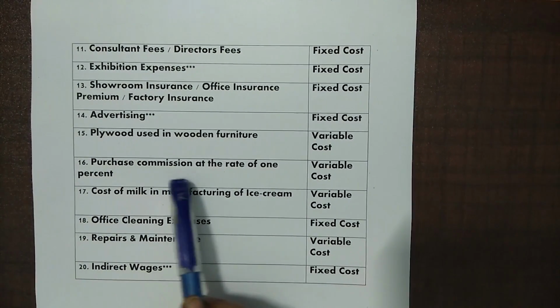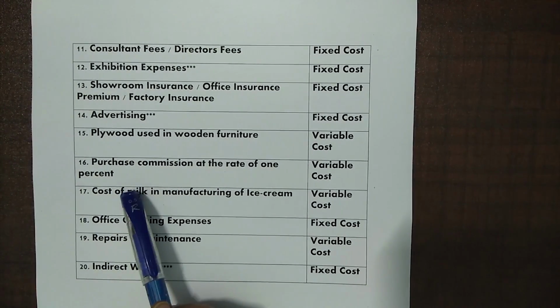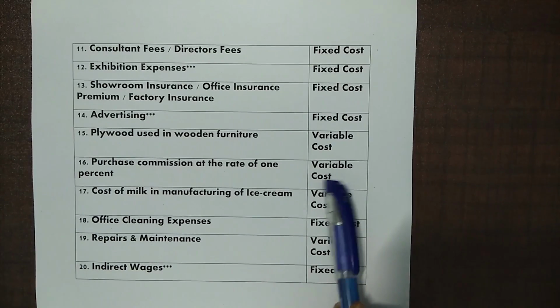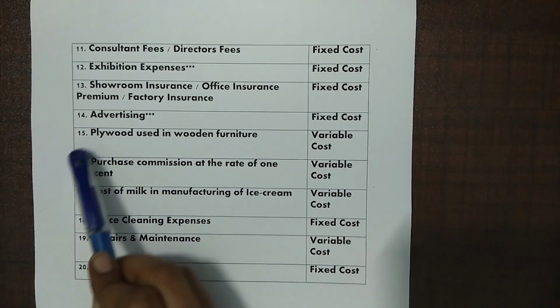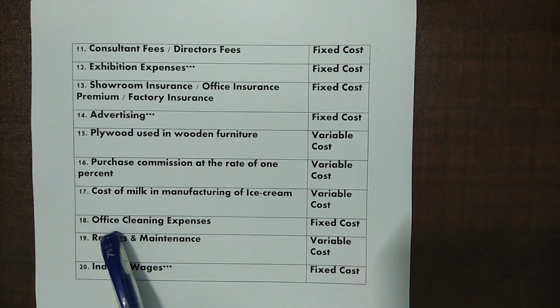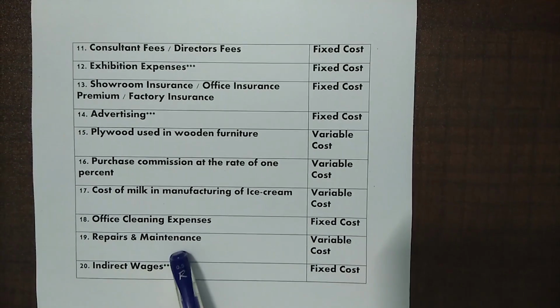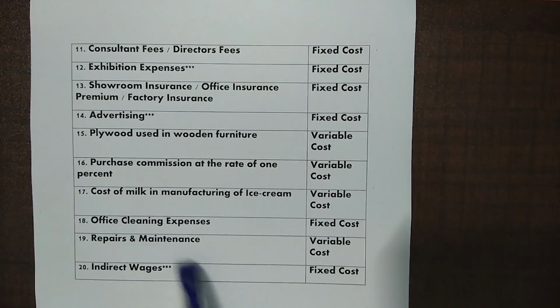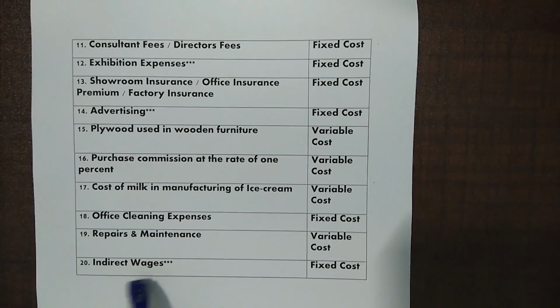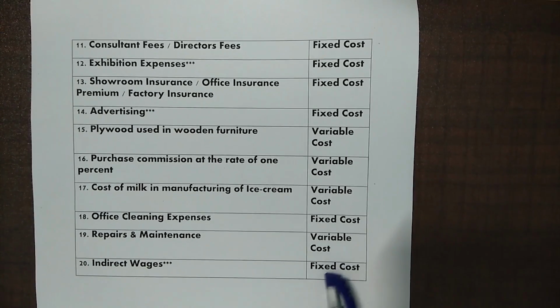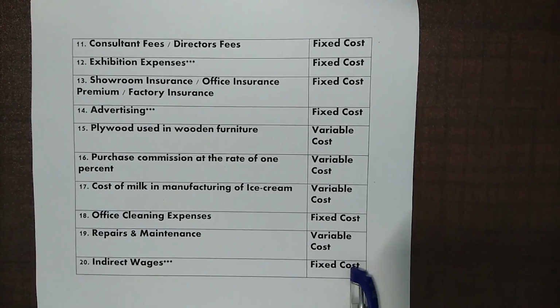Then purchase commission at the rate of 1%, this will be your variable cost because the amount of purchase will be different. Now office cleaning expenses will always be fixed. Repairs and maintenance, it's a variable cost. Indirect wages, though it is wages, indirect wages means the salary. That's why the answer is fixed cost.